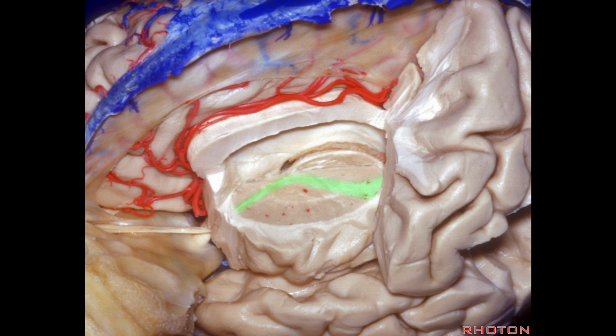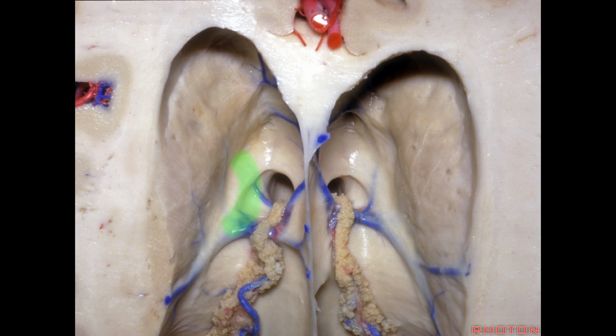The internal capsule comes up to the wall of the ventricle, so you want to be very careful. Face fibers and arm fibers are very close to this area, so that if you look at genu of capsule, it's here directly lateral to foramen of Monroe. You want to be very careful if you're retracting this part of the ventricle.